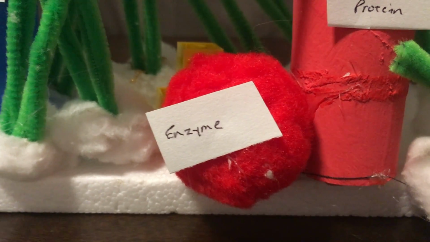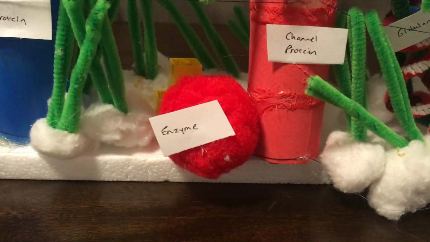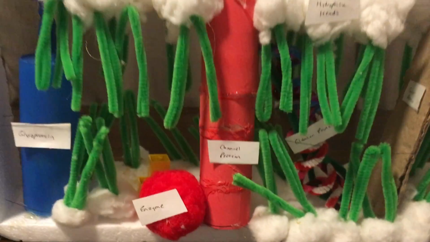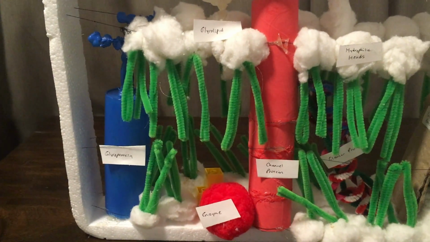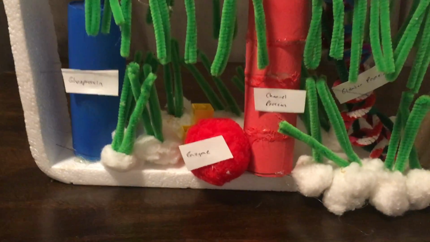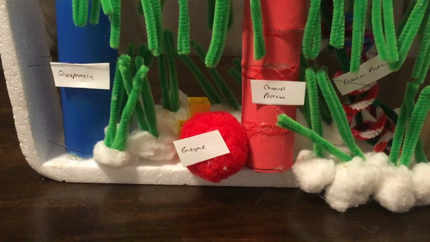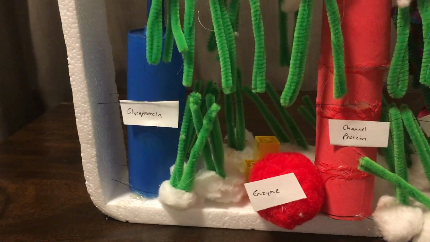Enzymes, the next part of the bilayer, also with cell signaling for glycoprotein. Now, the reason we use this red pom-pom here is because it's almost the exact same size according to ratio of the partially permeable membrane and the enzyme. Now, enzymes, at least here, are used to increase the signal of a signal in the cell that the glycoprotein finds.